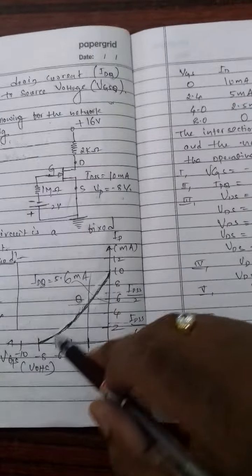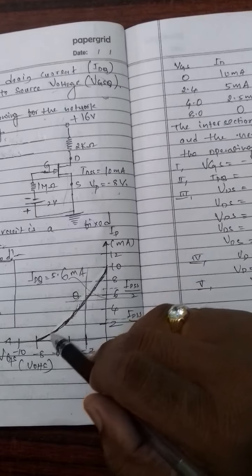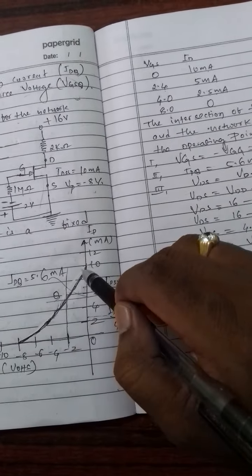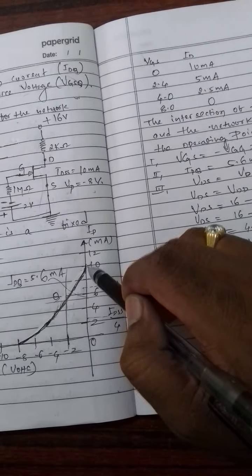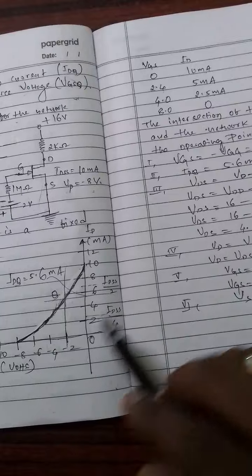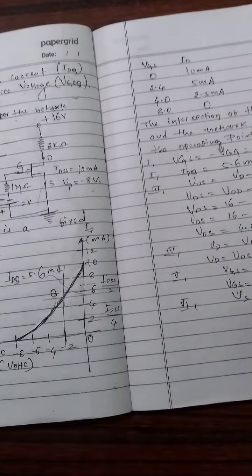From those we get the transfer characteristics.